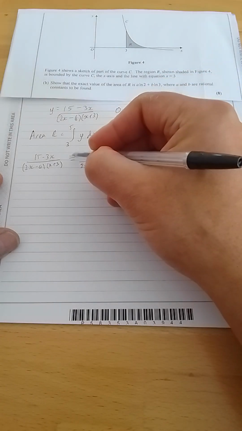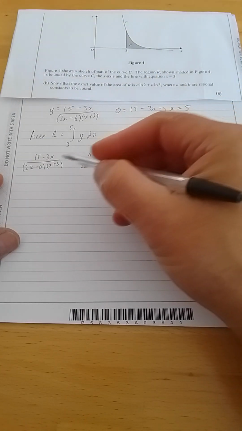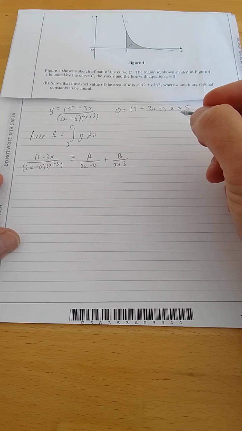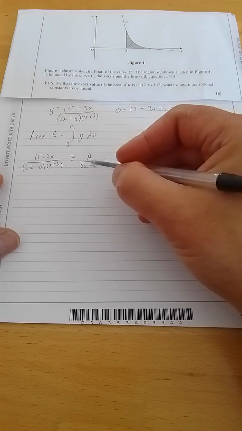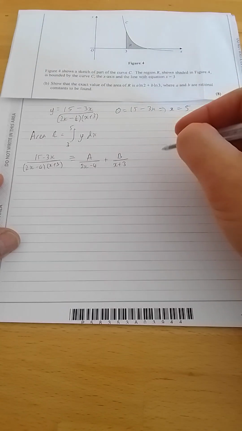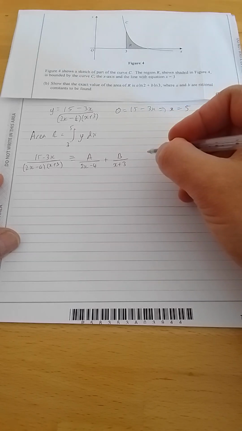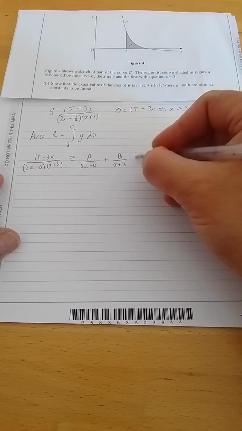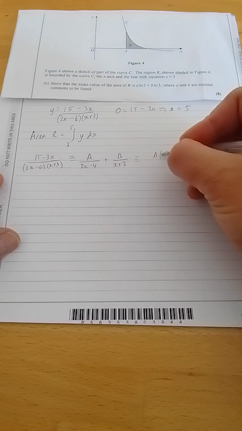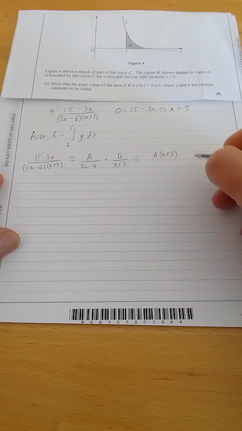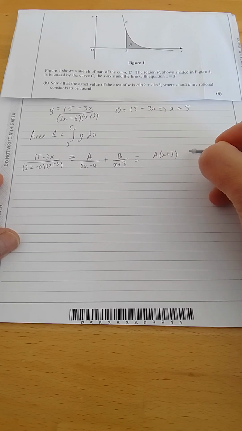And the reason I'm using the identity or triple equal sign is because this is supposed to work for all values of x. So what I can do is make a common denominator on the right hand side here. So I'm going to multiply the first fraction by x plus 3. So I will have a times x plus 3 and the second fraction top and bottom by 2x minus 4.